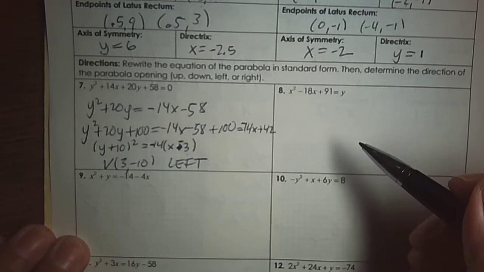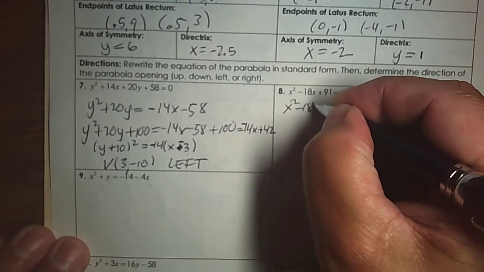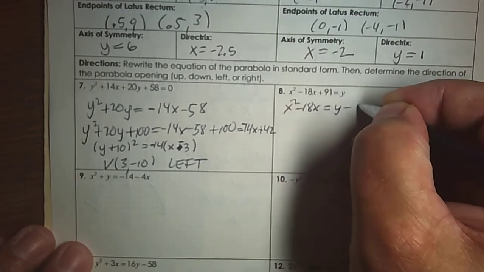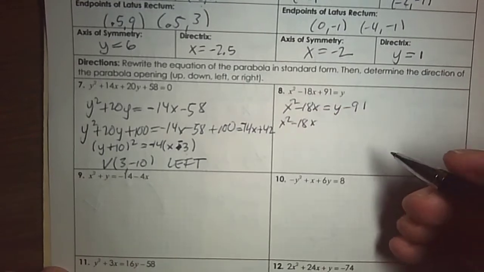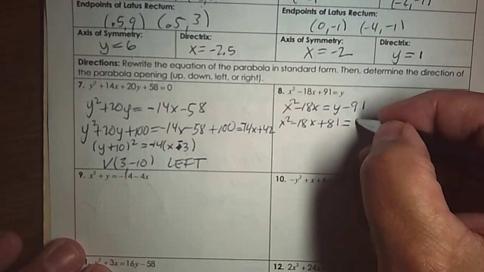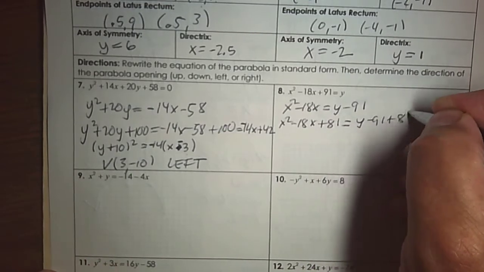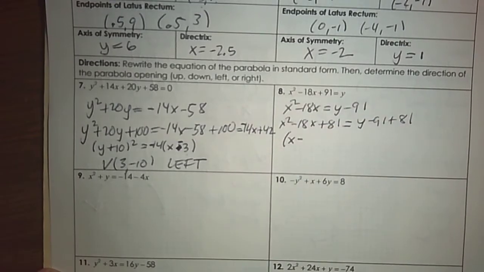All right, 8. Can you write this properly? So x squared and negative 18x, y subtract 91. I can separate them. Can you complete the square? What number am I going to add here? It's 81, right? Divide by 2 and square. So that's going to be 81 also on the right side. When I factor this, can you factor it?